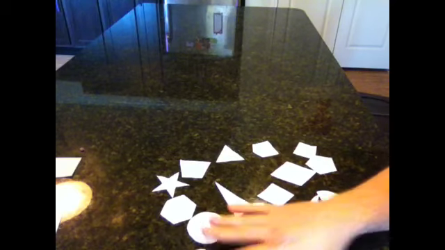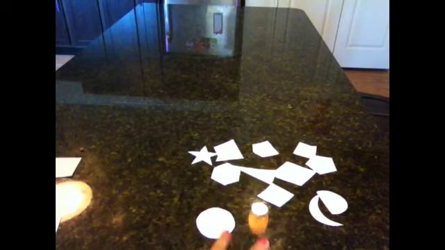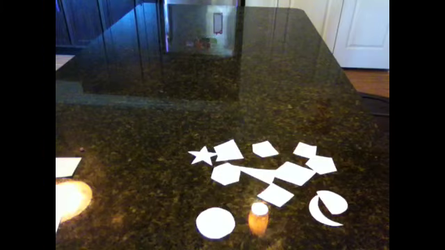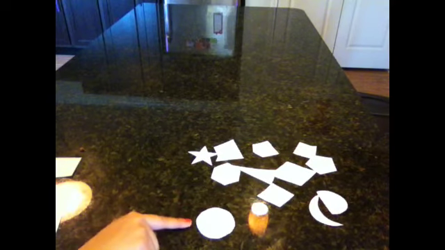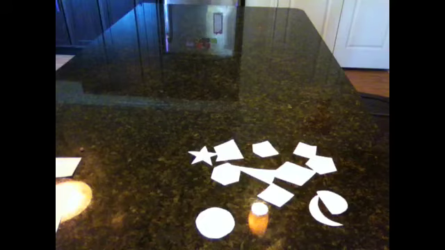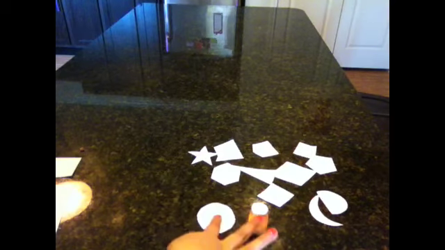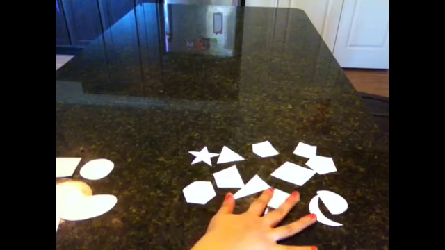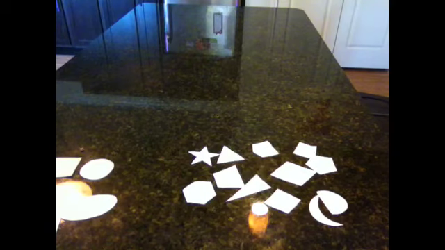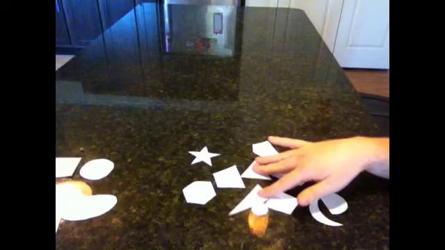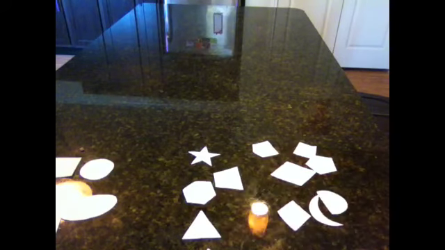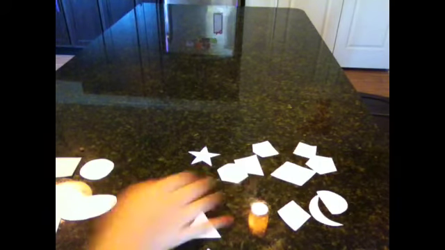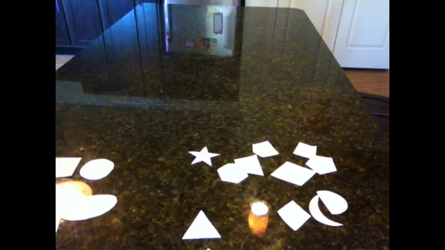Is there anything else that we see that have similar qualities? These are both round. Do they have any points? No. So what is this? A circle. This is a circle, and this is an oval, because this is a longer circle. Do you see any other shapes that have similar qualities? These both have 3 points and 3 sides. So what shapes are these? Triangles. These are both triangles.